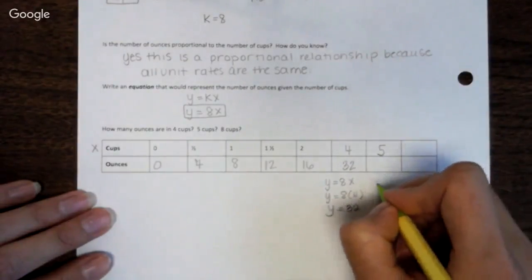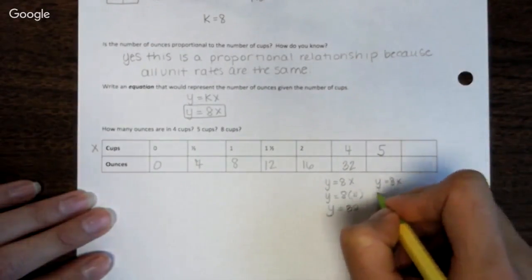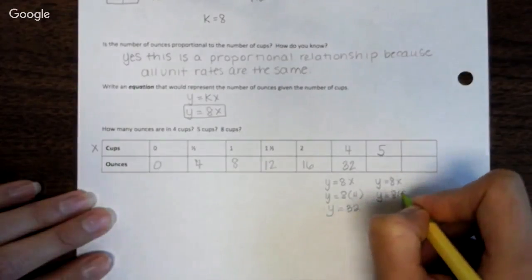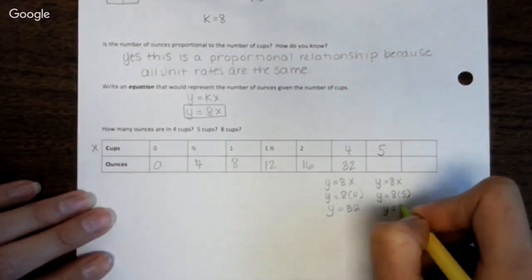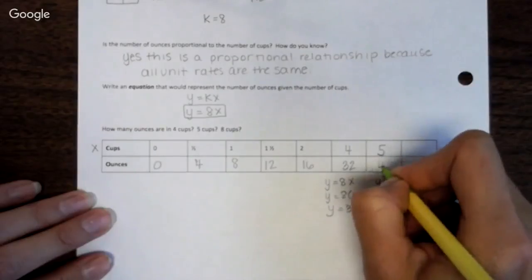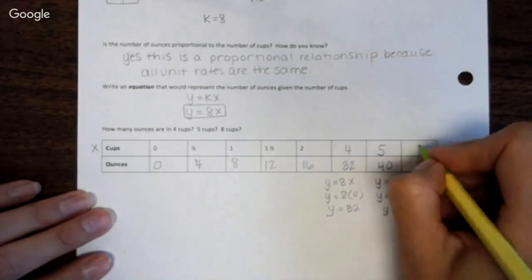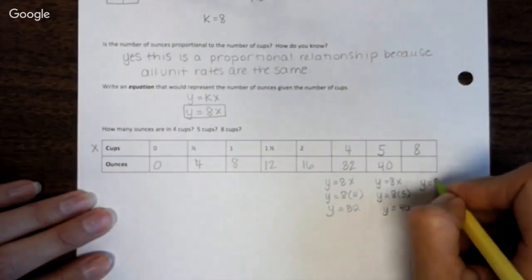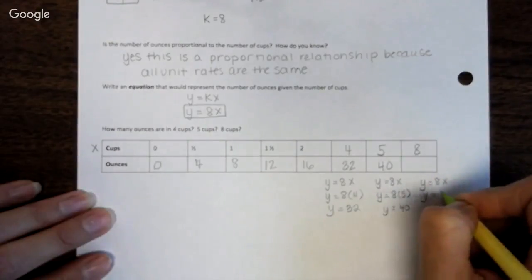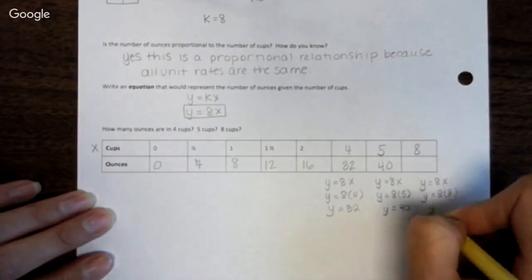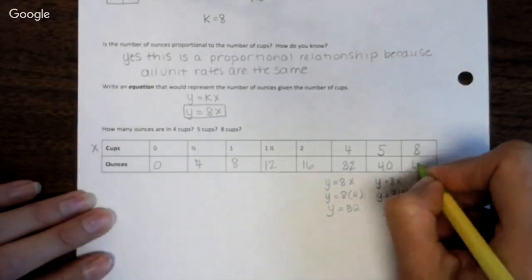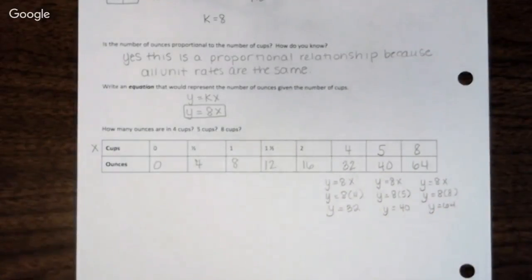What if I want to know 5 cups? Take the same equation, replace x with 5, which would give me 40 ounces. And 8 cups, take the same equation, replace x with 8 to give you 64 ounces. All right, let's go to the next page.